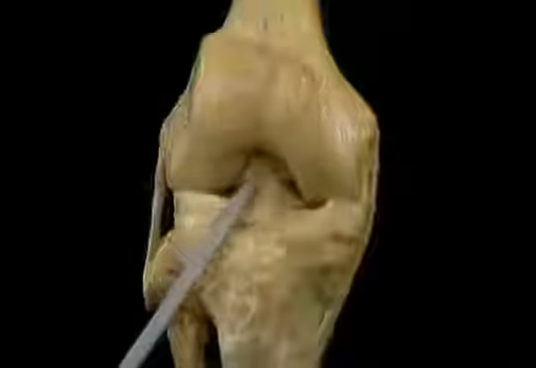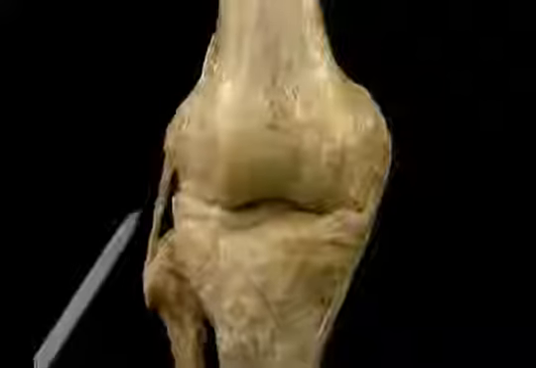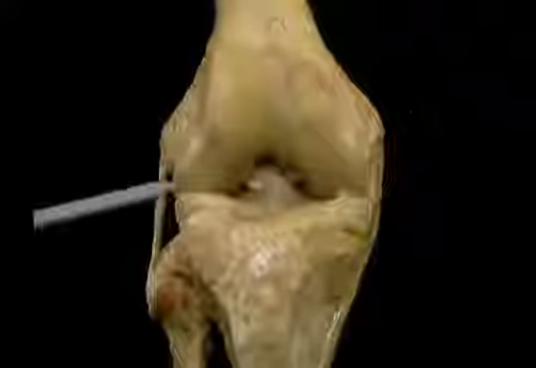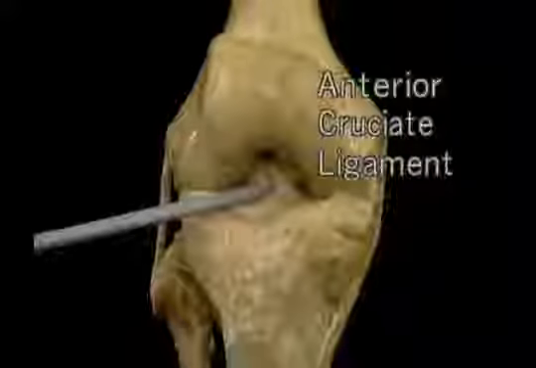Now let's look at the two pairs of ligaments which hold the bones together at the knee joint. The two cruciate ligaments on the inside and the two collateral ligaments on the outside. We'll look at the cruciate ligaments first. They're the important structures which prevent forward and backward movement of the femur on the tibia. Their name comes from the fact that they form a cross, like this. Here's the anterior cruciate ligament, seen from in front.